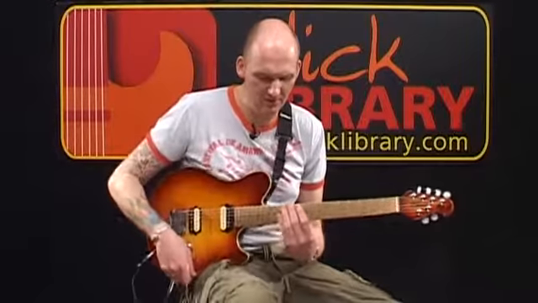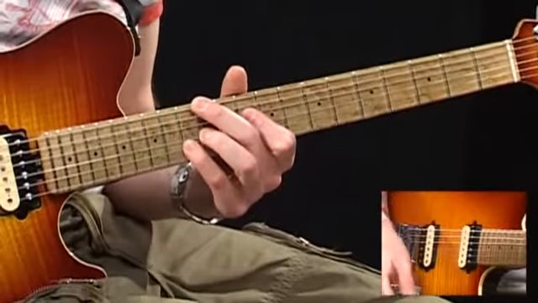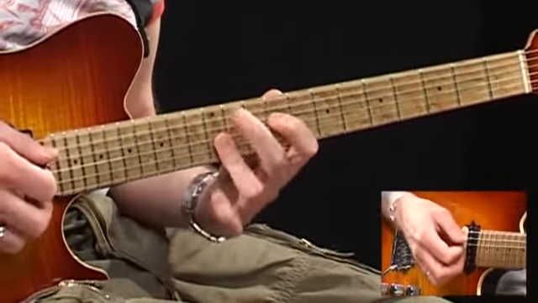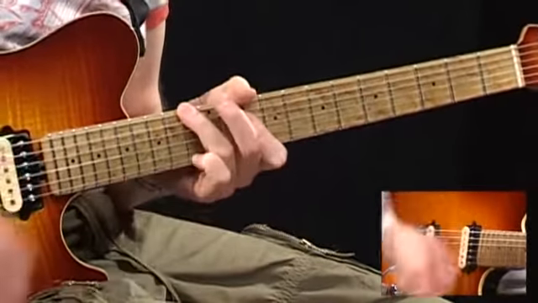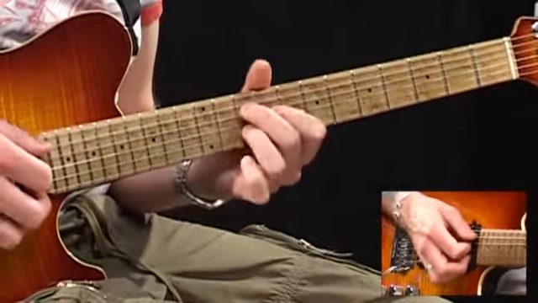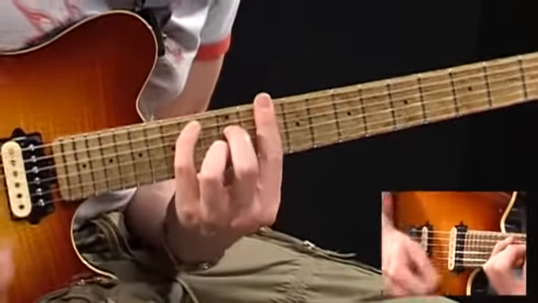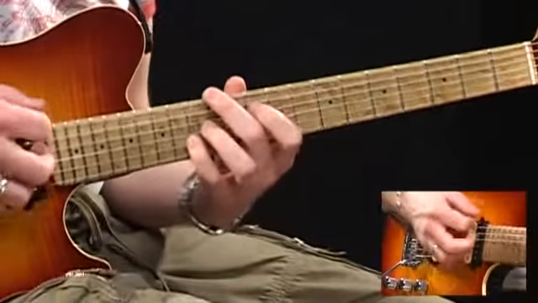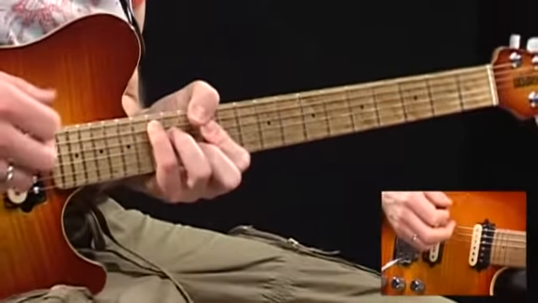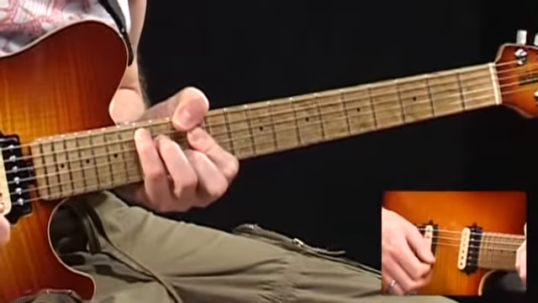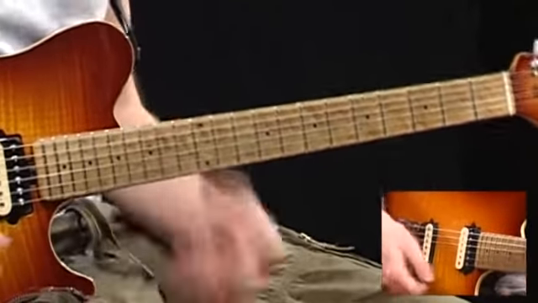Okay, here we go. Run through the whole lot. So C major, D minor, E minor, F major, G major, A minor, B diminished, a little bit of a stretch, back to C. And then we're back to the position that we started in, but using the movable chord shapes.